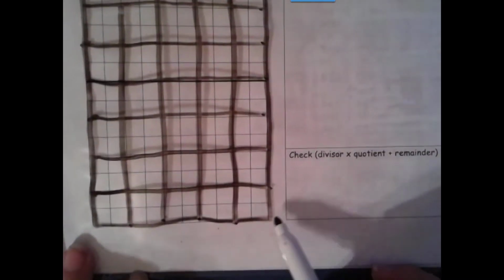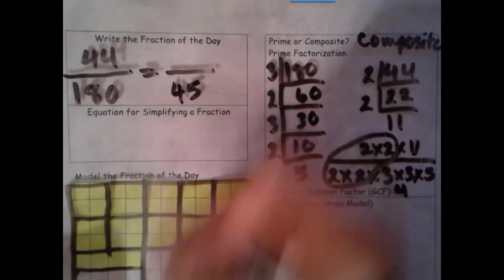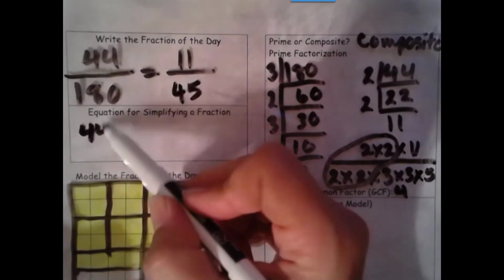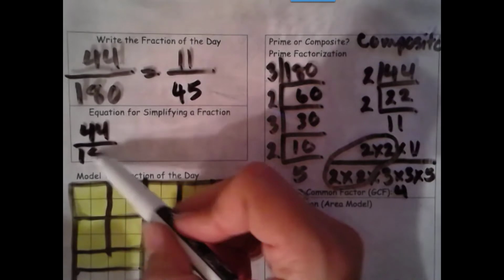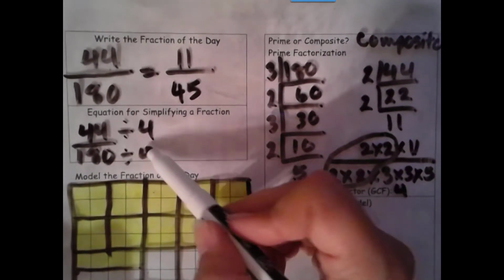Since each of my rows has groups of 5, I can count by 5. 5, 10, 15, 20, 25, 30, 35, 40, 45. And I have 11 shaded in. Now that we've done our division with our model, let's go ahead and do it with our algorithm.